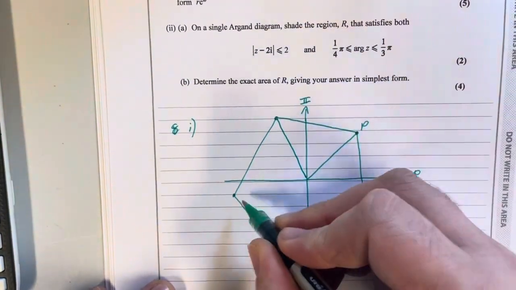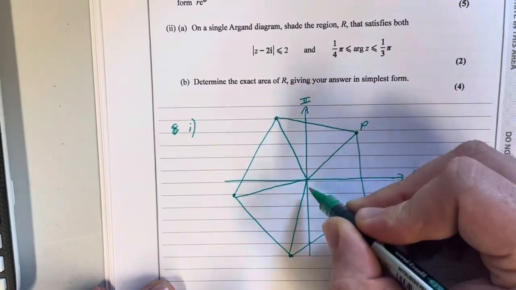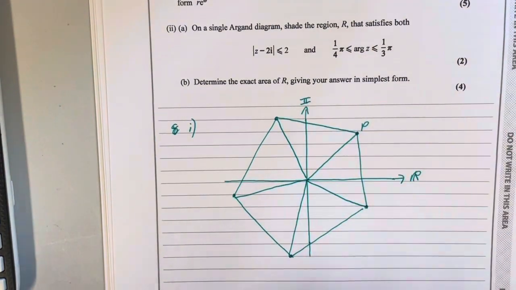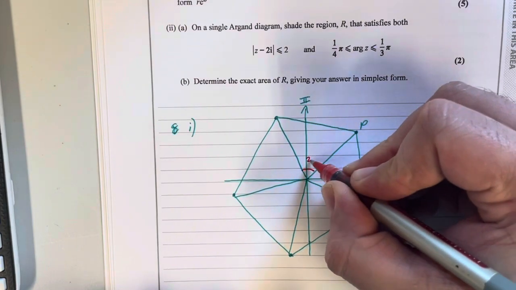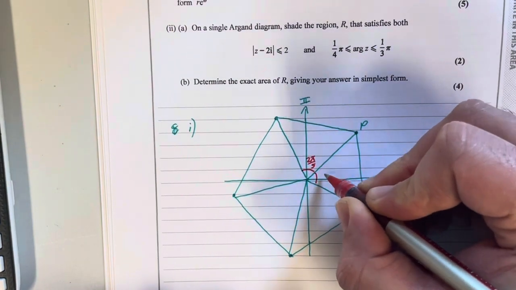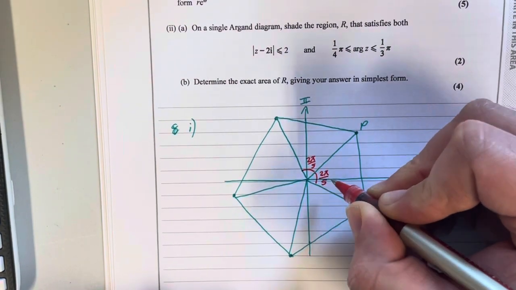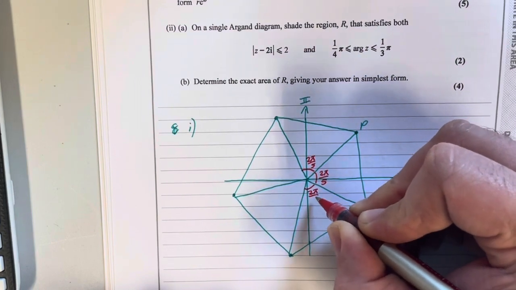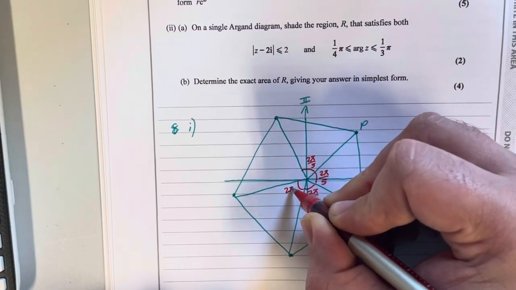Because that's a regular pentagon, all of these angles that are subtended at the centre have to be equal. So they must be 2 pi on 5, because there are 5 altogether, and they must sum to 2 pi because it's a full circle.